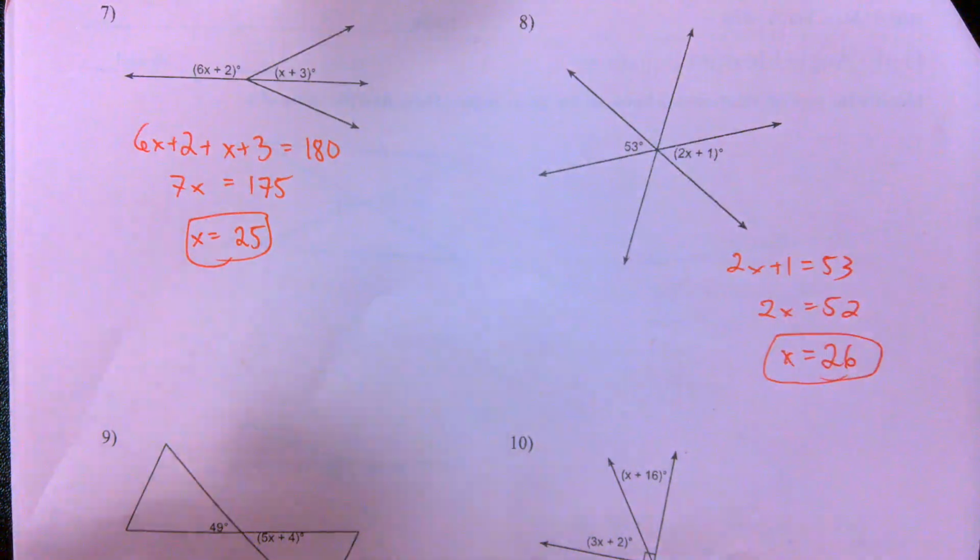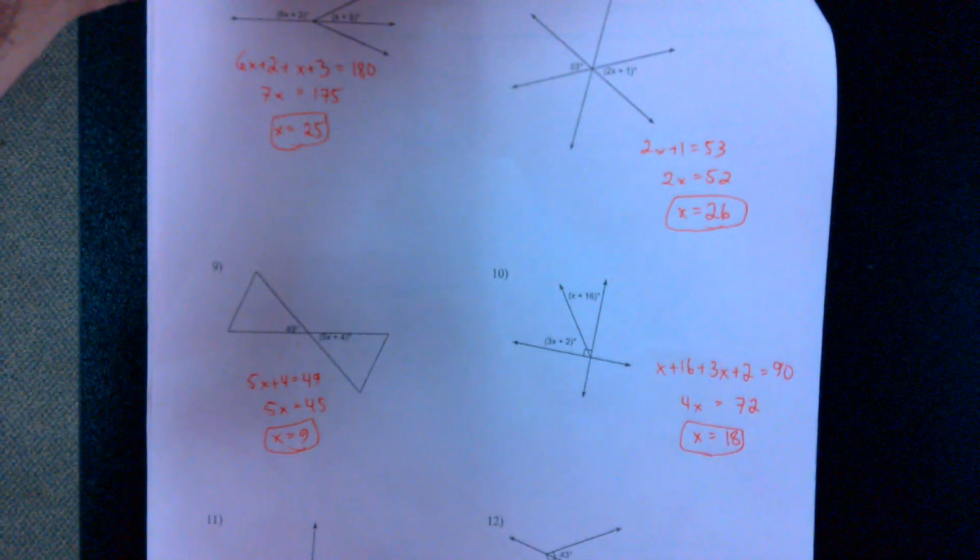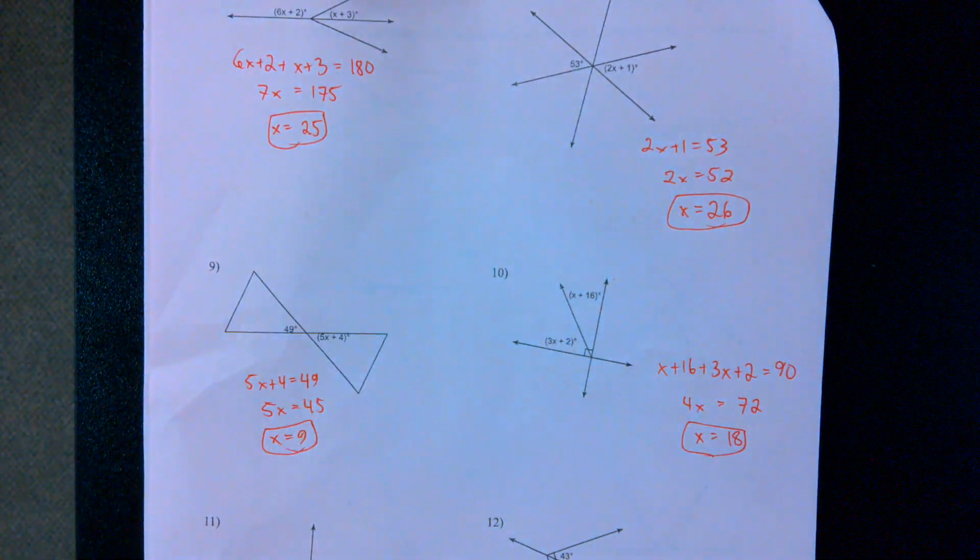So I want to give you guys a chance to check your work. So let's take a look at the answer key here. There's the first 4 on the second page. 25, 26, 9, and 18. Go ahead and use your red pens to check those 4 off. Make sure your answers look right.